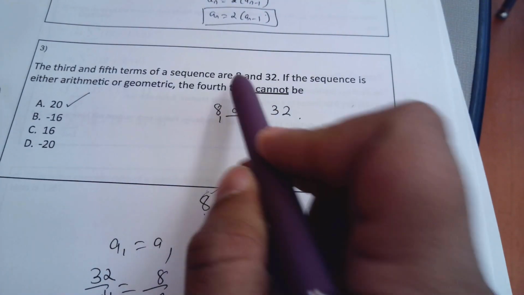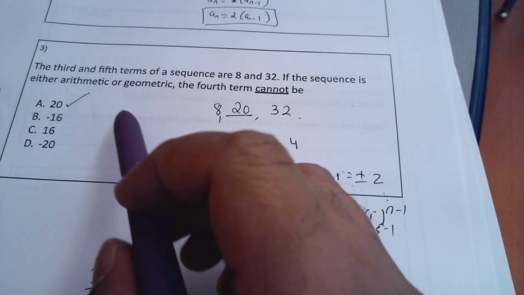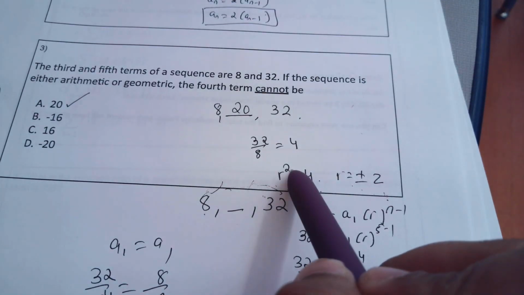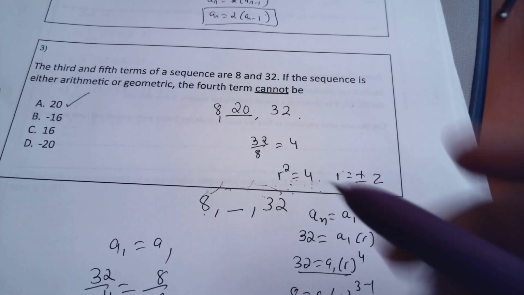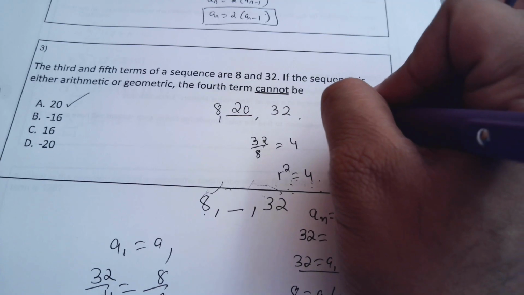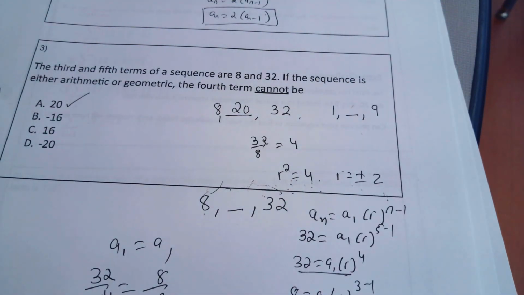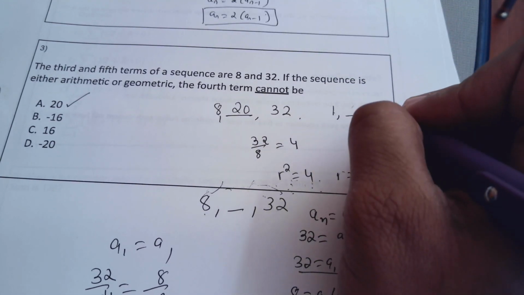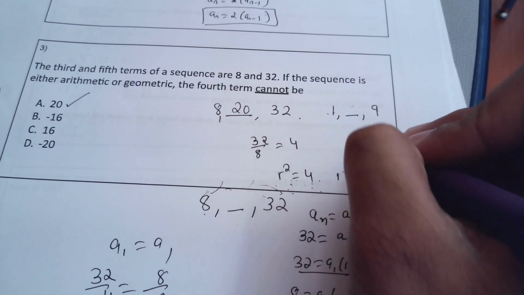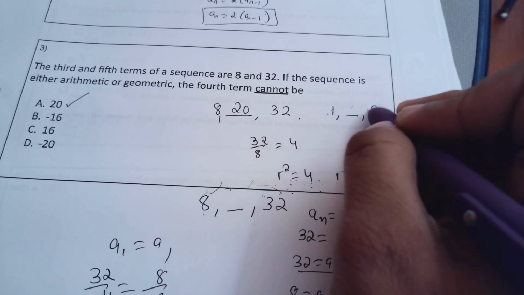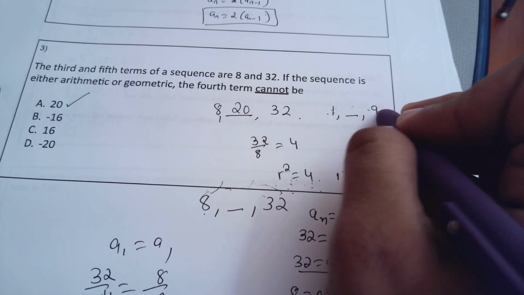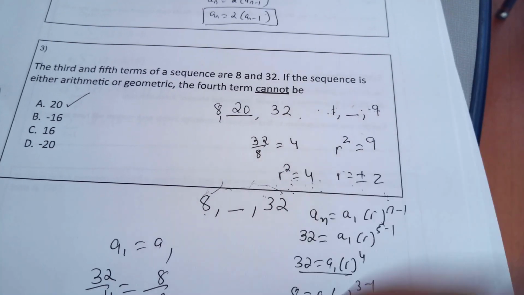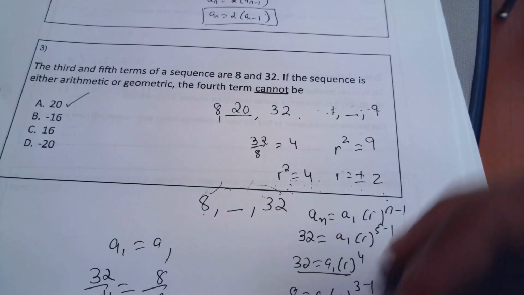Divide the two terms, you get 4, subtract 5 and 3 and raise r to that power. Another example, if it was 1, comma, dash, comma, 9, how would I know this? Well, divide these two. 9 divided by 1 is 9. Which term is this? This is the third term, this is the first term. What's the difference between them? 2. Raise r to the power of 2, and then you get r equals 3.